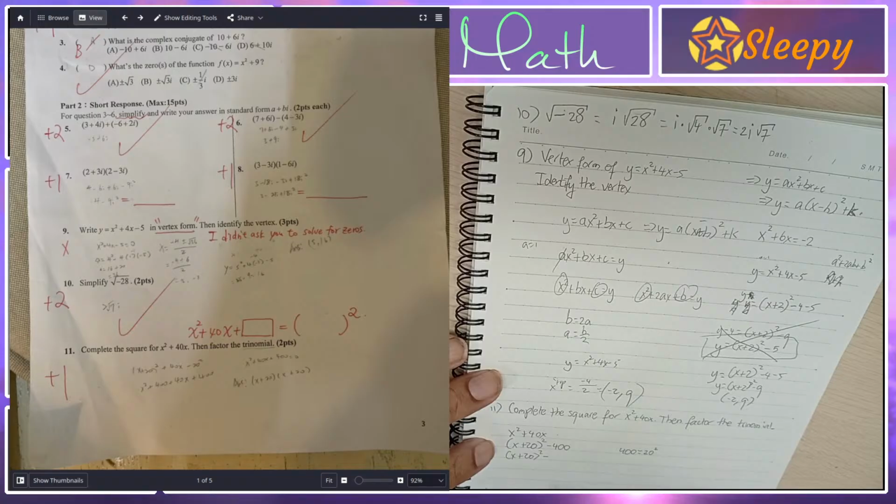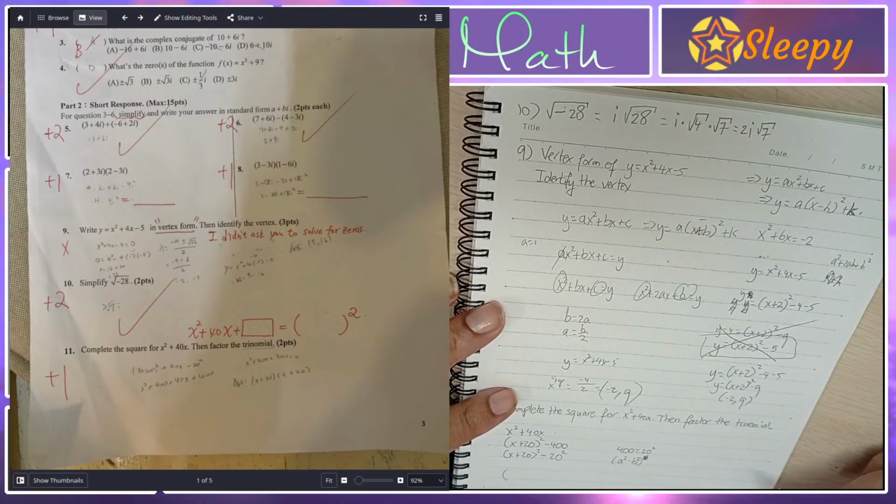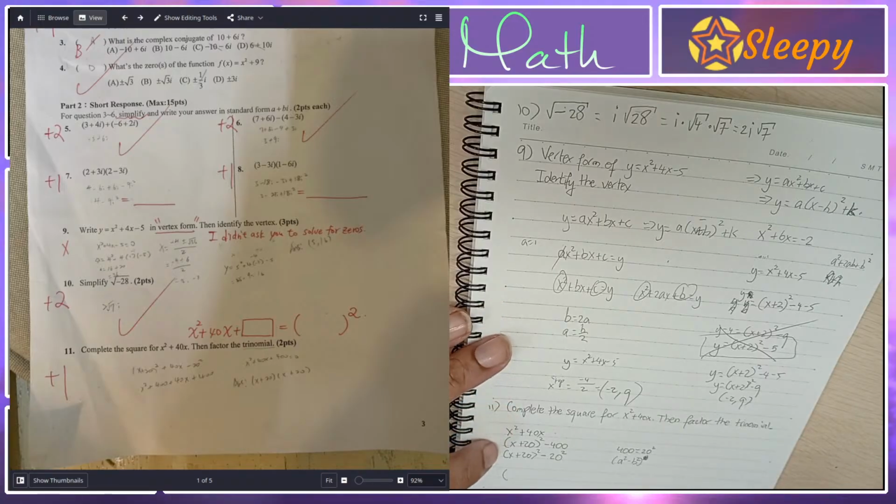Now this is of the form a squared minus b squared, so they're both squares.